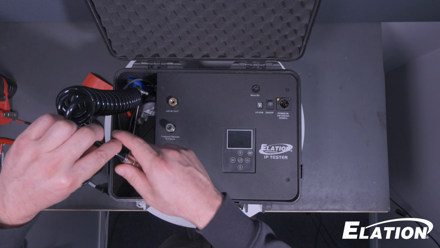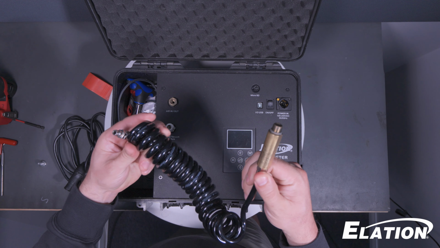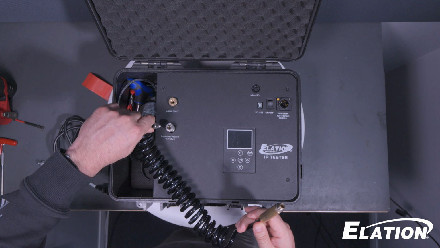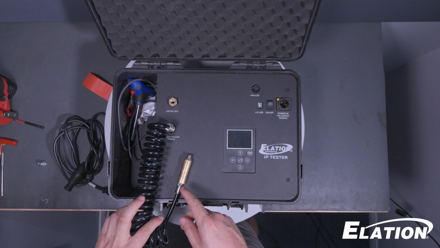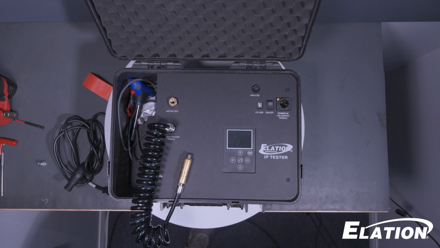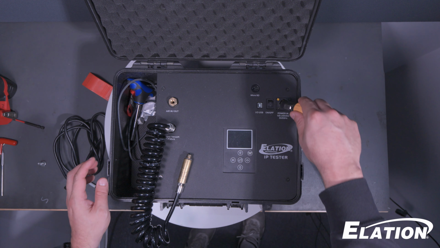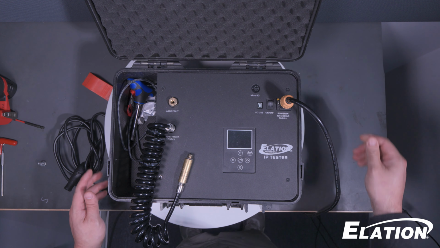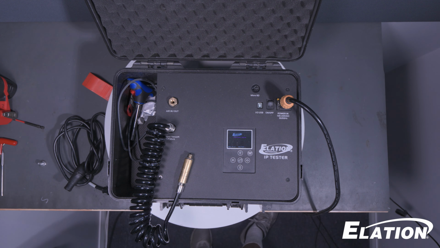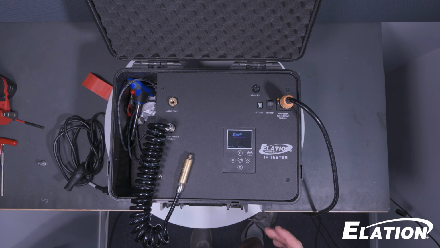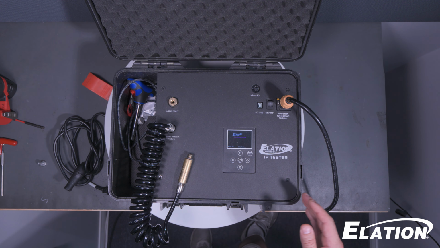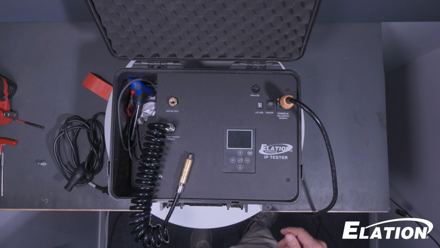So here we have our hose. This end is going to go into the unit right here, and then we're going to obviously power it. And then you're going to get the same display that you get on most of the Elation lights. It's going to go through it, and then it's going to bring us to our main menu.